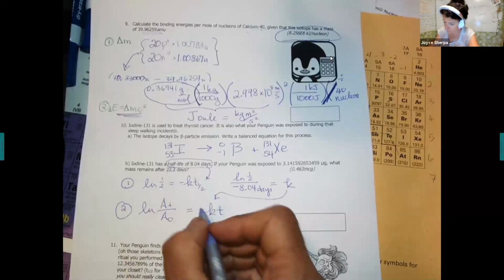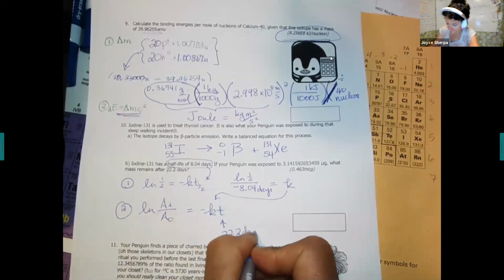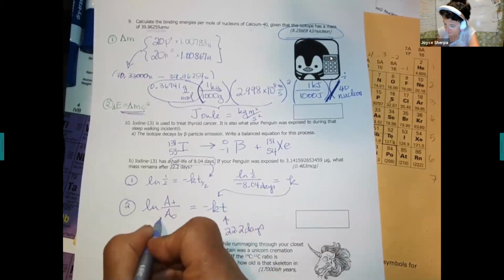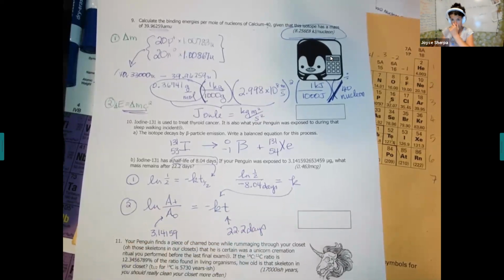Our time is the 22.2 days. The A0 is the 3.14159.